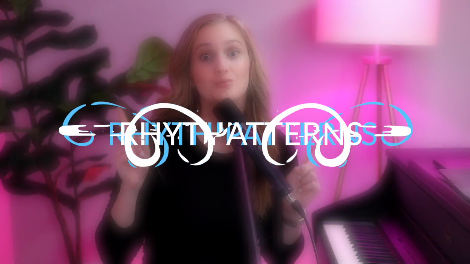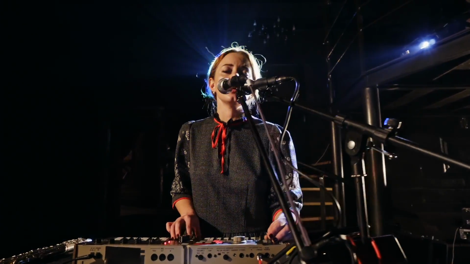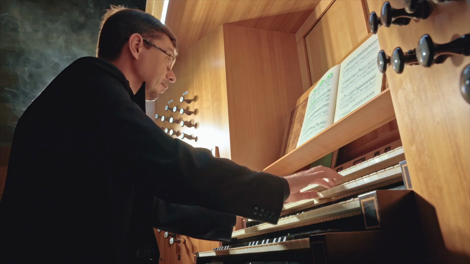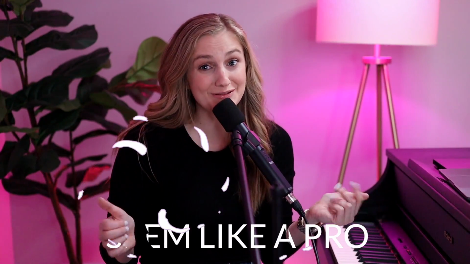Today we're diving into a topic that can truly elevate your piano playing, and that is rhythm patterns. Whether you're singing, playing in a band, or dreaming of playing in church, these patterns are really going to help you sound way better. Even if you're a total beginner, if you know how to play these rhythm patterns, it's going to make you seem like a pro. So let's get into it.